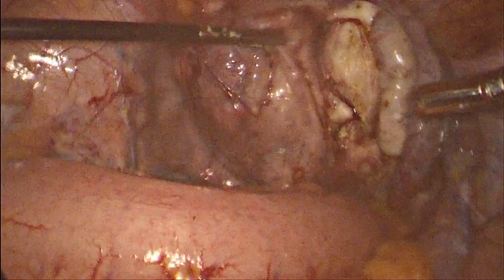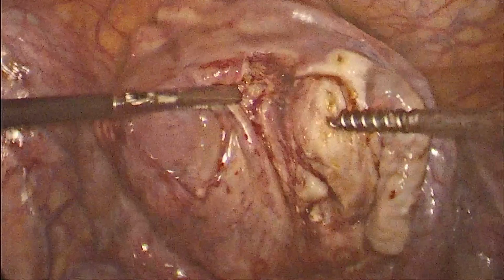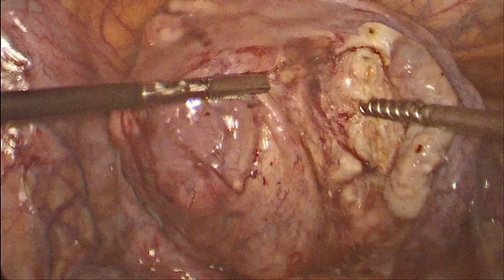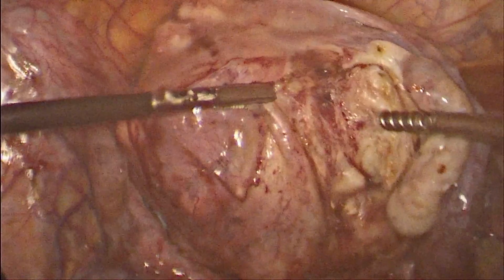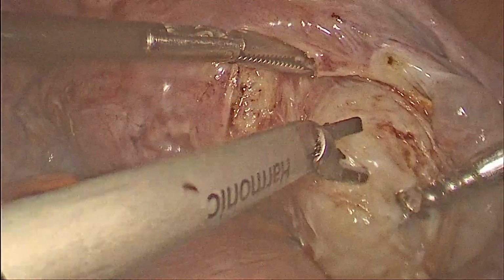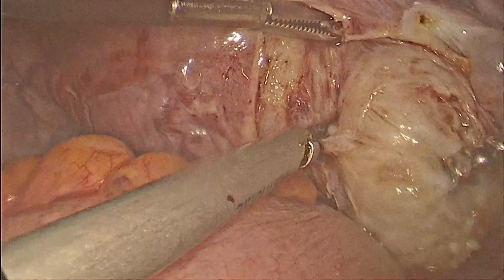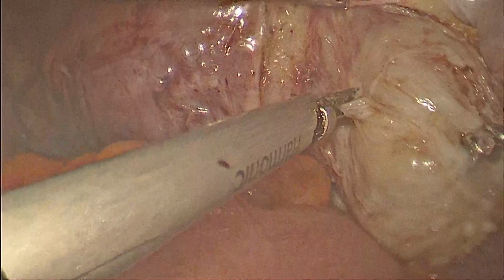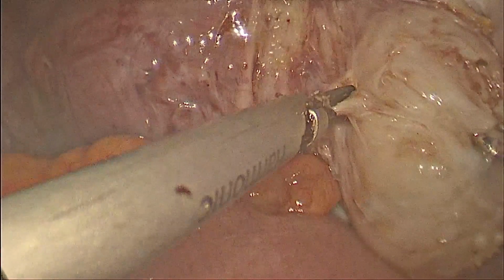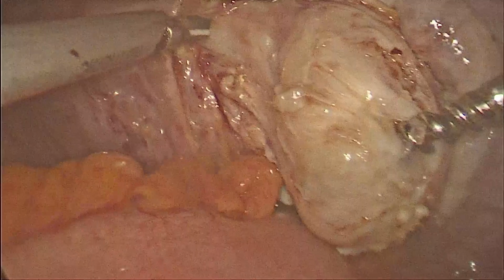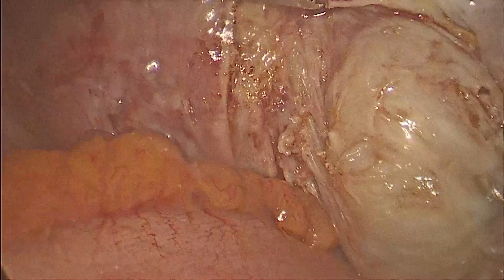Once we take the incision, a myoma screw is used to manipulate the fibroid, and the harmonic scalpel is used to separate the myometrium from the fibroid, so that we can have a clean and shiny myoma coming out.